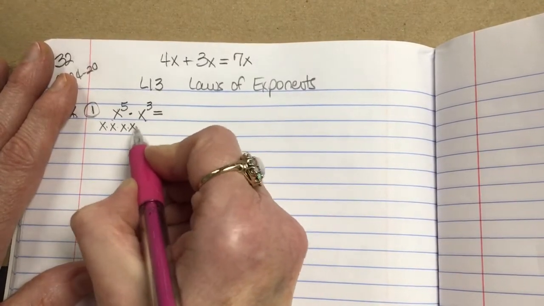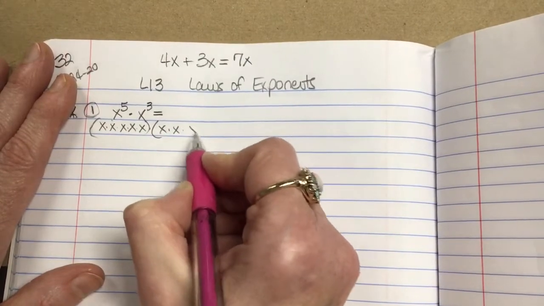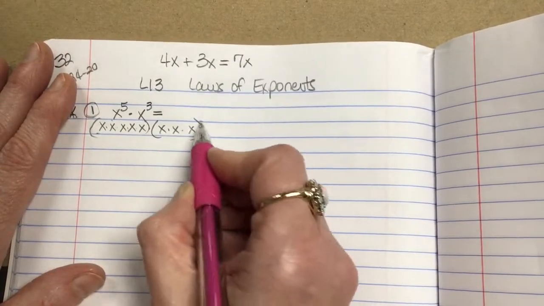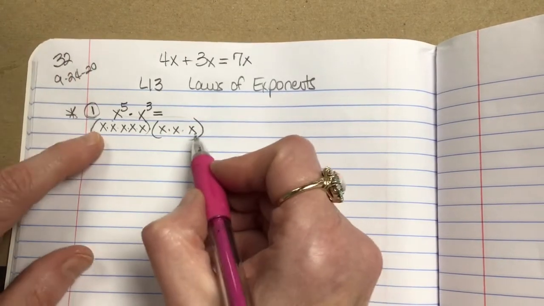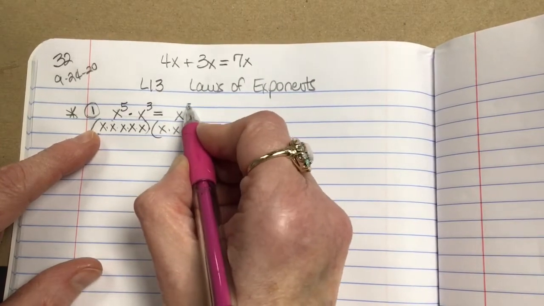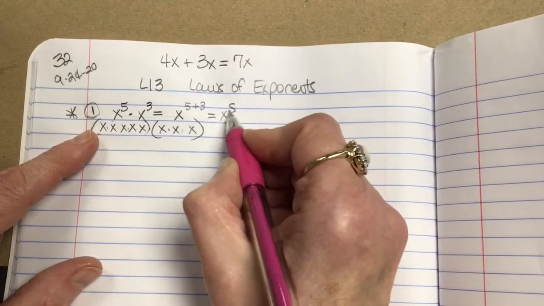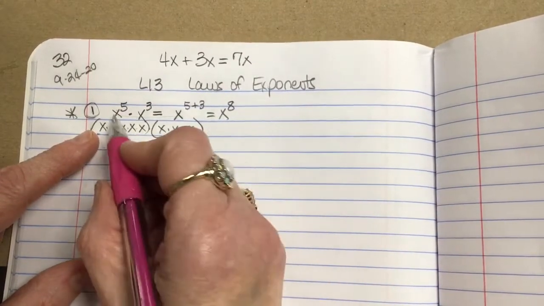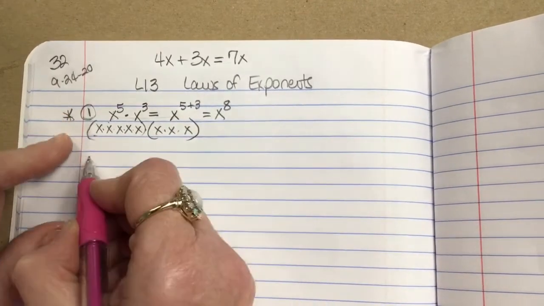Underneath, put x to the 5th times x cubed. If I've got 5 x's times 3 x's, how many x's am I multiplying? How many total x's are right here? 8. So I've got x to the 5 plus 3, which is the shortcut, and you get x to the 8th. When you multiply like bases, you're just counting your x's.